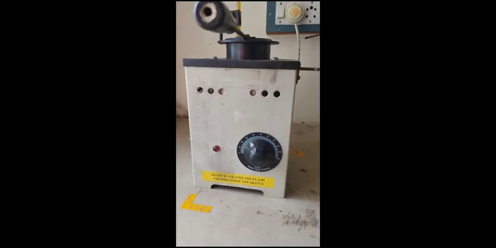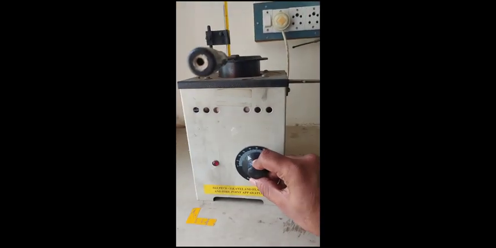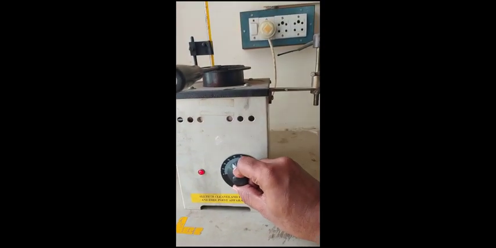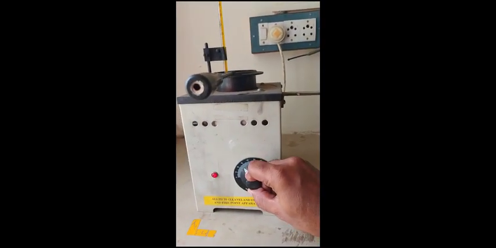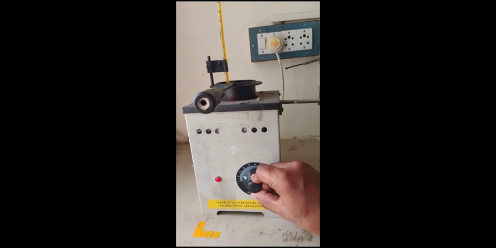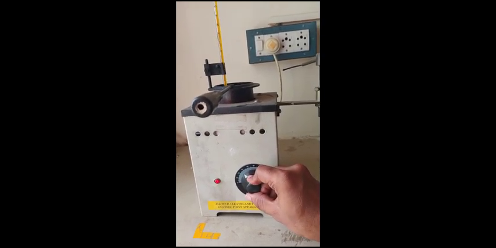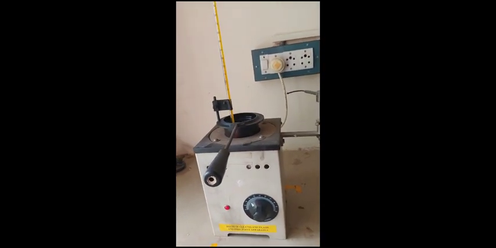This one is a knob. We can adjust the temperature of the electric furnace with this. By adjusting the knob, we can increase and decrease the electrical current flow. It works like an induction principle, and it will be activated.